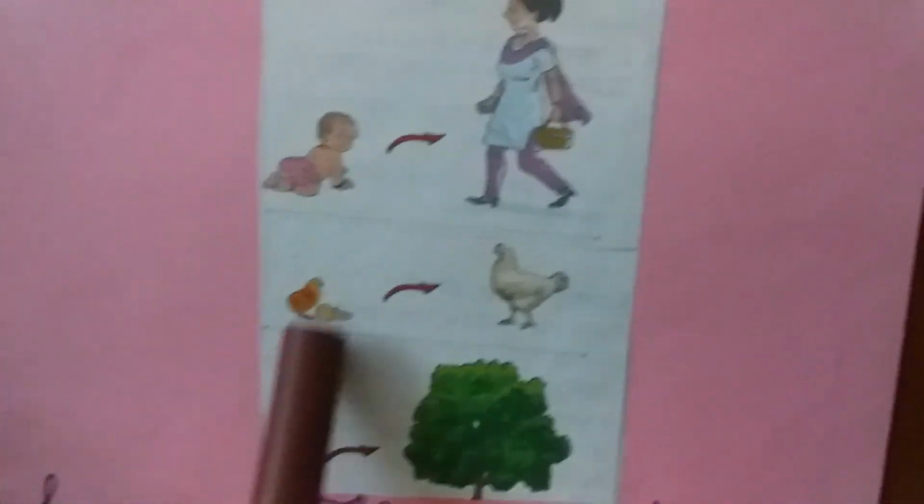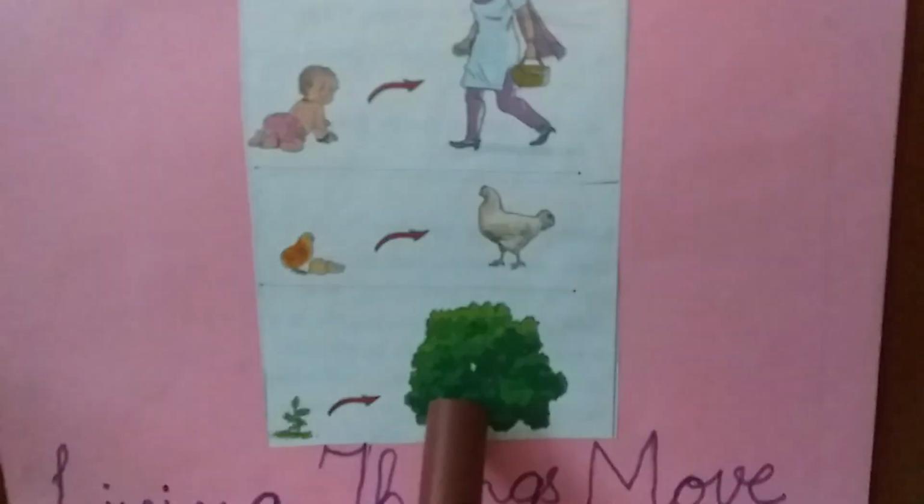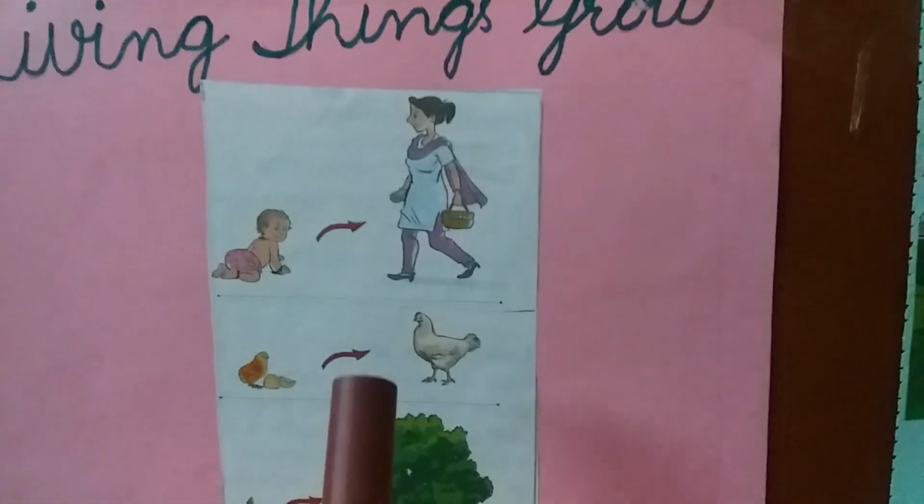Now focus on this picture. You see a baby here, and after some time the baby has grown into a young lady. You see a chick here. After a few years it has grown into a hen. You see a small plant. After many years it has grown into a tree. So this is the feature of all living things. They grow. But if you take a non-living thing, like the chair in your house, does it grow? If you take a ball, does it grow? It's a non-living thing. It cannot grow.